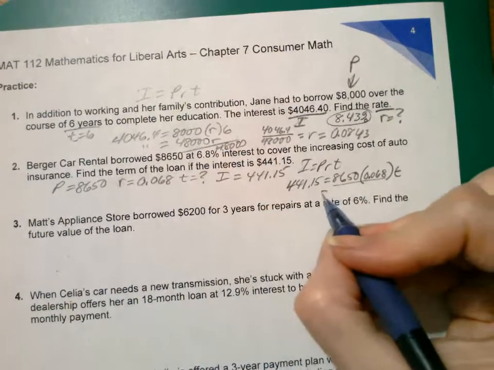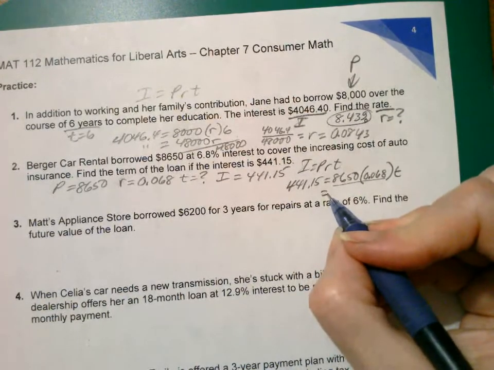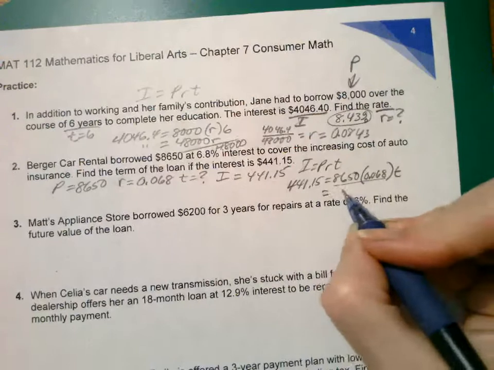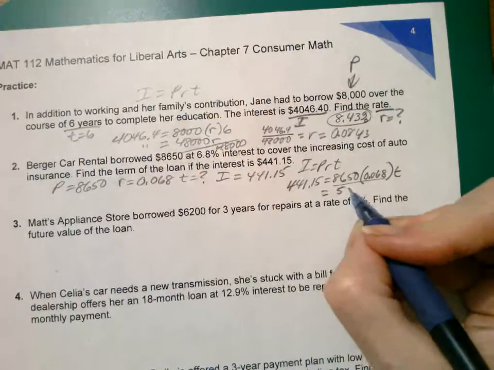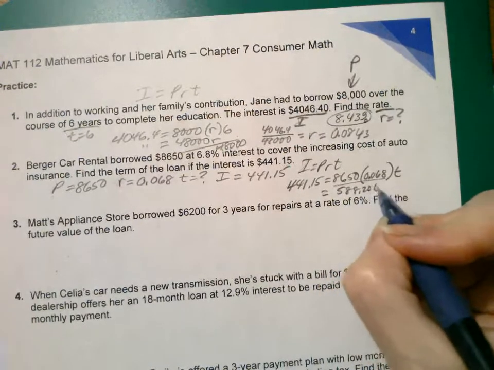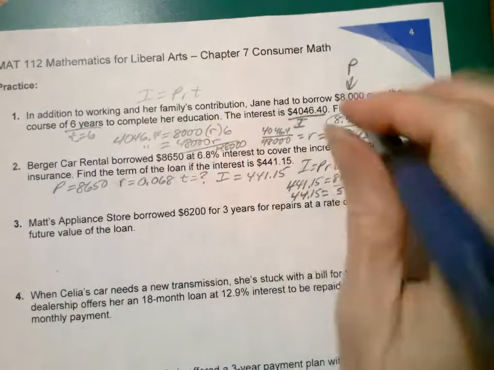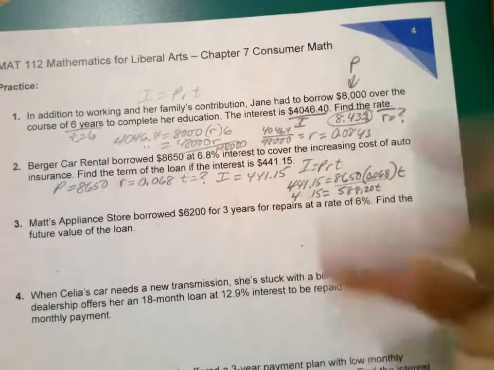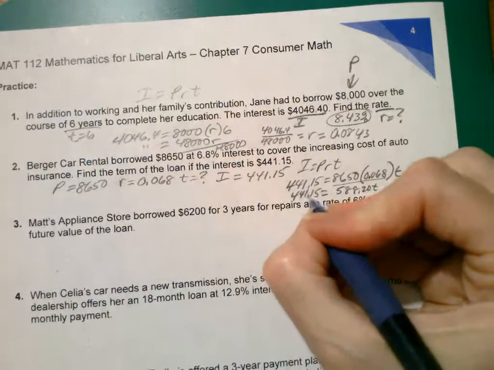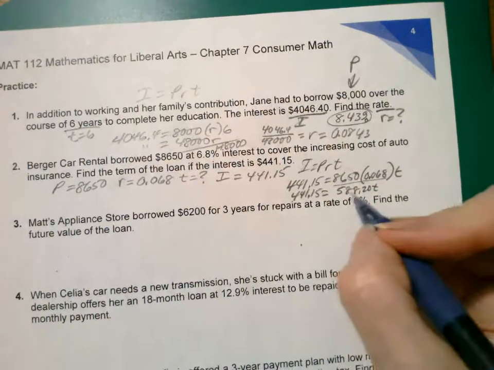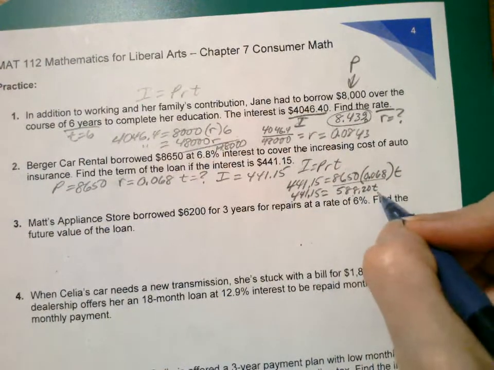So I'm going to multiply these two together. 588.20 T. I think I'm writing too big for this little tiny space. Divide both sides by 588.20.